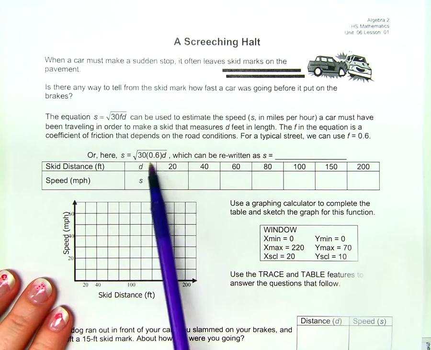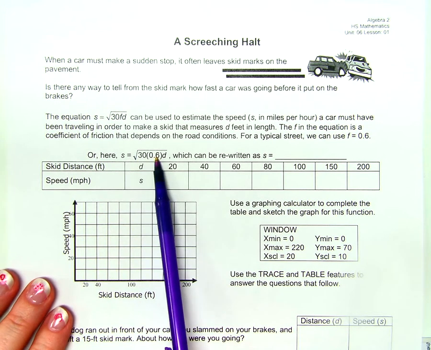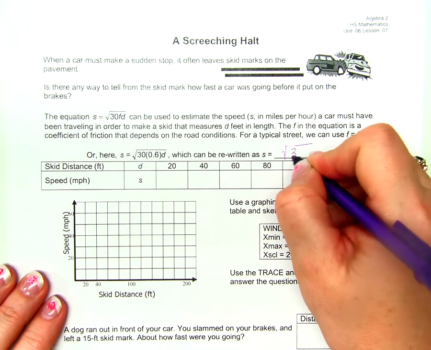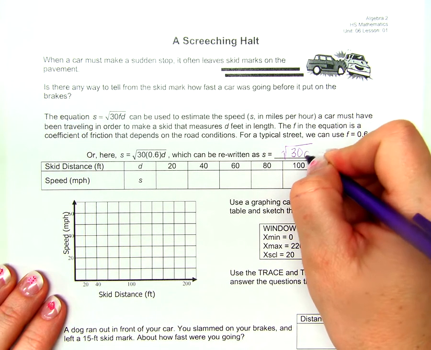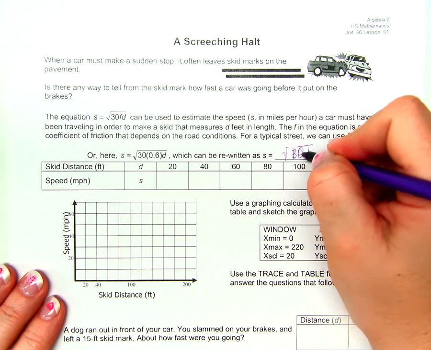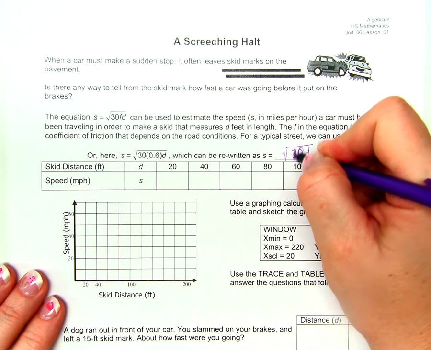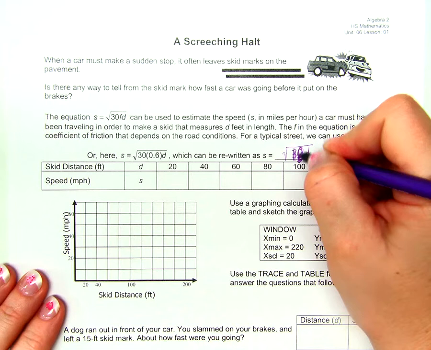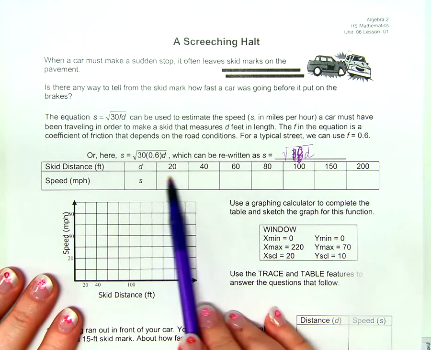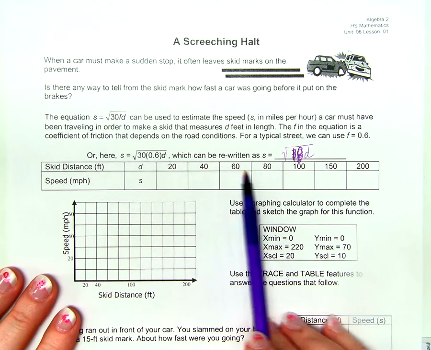So when we put in 0.6 for f, we end up getting s equals the square root of 30d, right? Not 30. Why did I write 30? How about 18? Okay, 18d. Pretend that's a nice 18. Okay? So we need to fill in this table if d is 20 and 40 and 60 and so on.